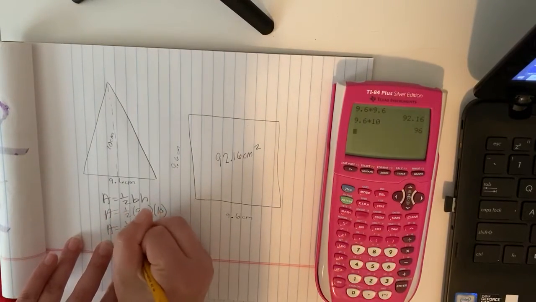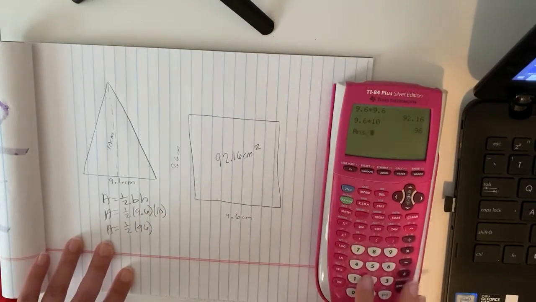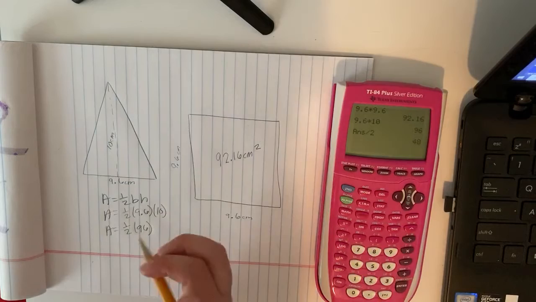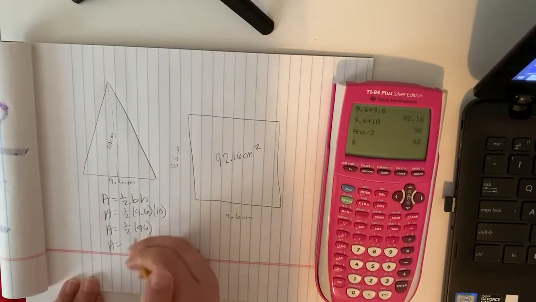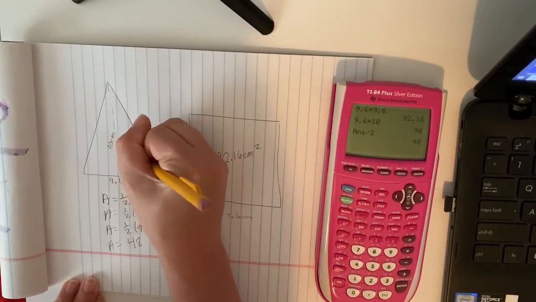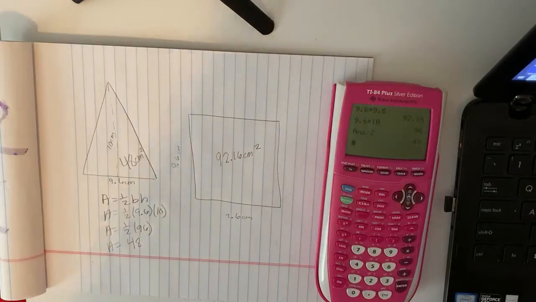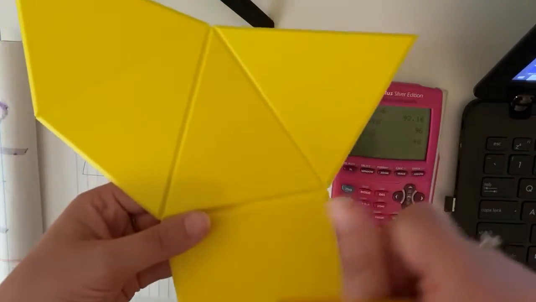So the area is equal to 1/2 of 96. I'm just going to divide by 2, and that gives me the area of that triangle is 48 centimeters squared.